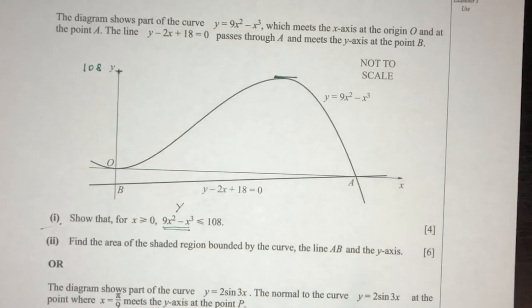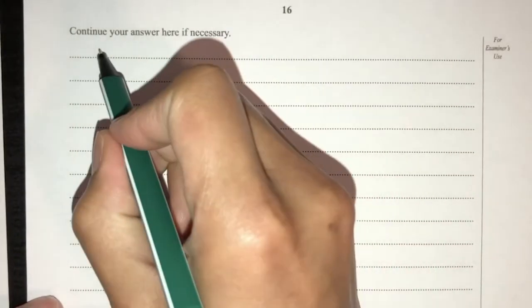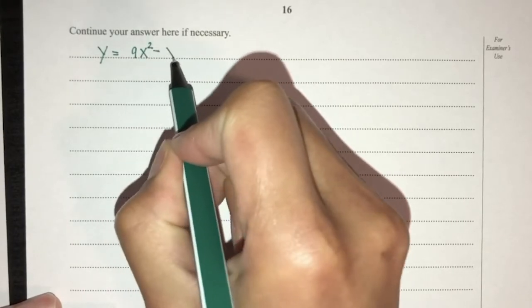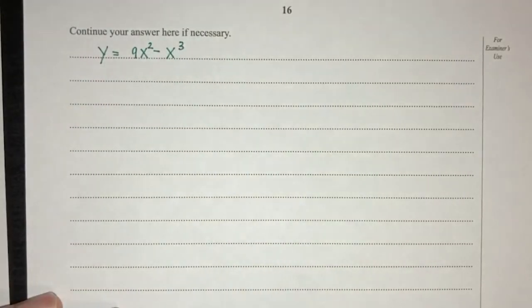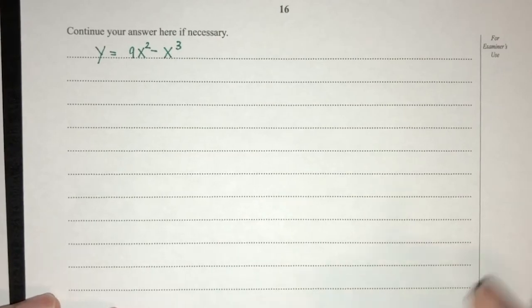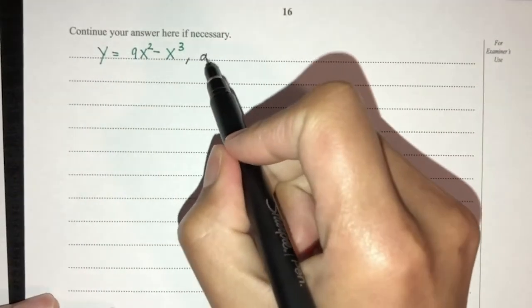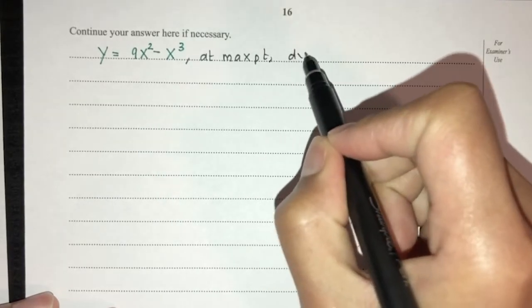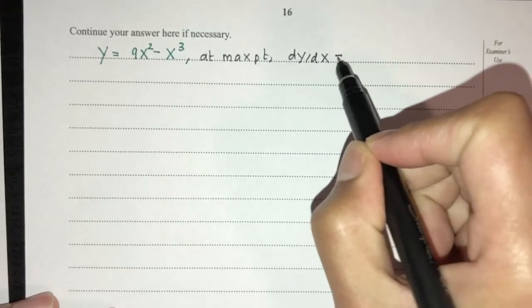So let's do that. We have the equation of the curve already. It is given to us by y is equal to 9x squared minus x cubed. Now how do you find the maximum point? At the maximum point we know that dy by dx is equal to 0.